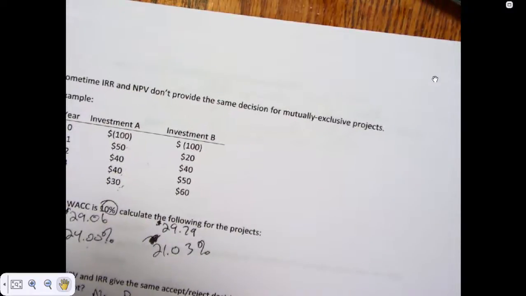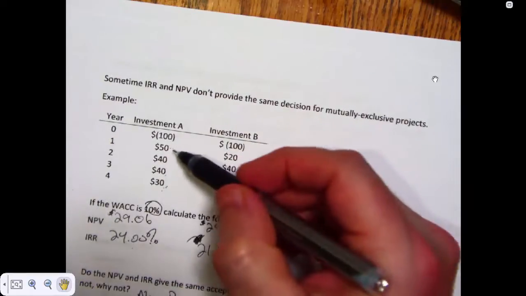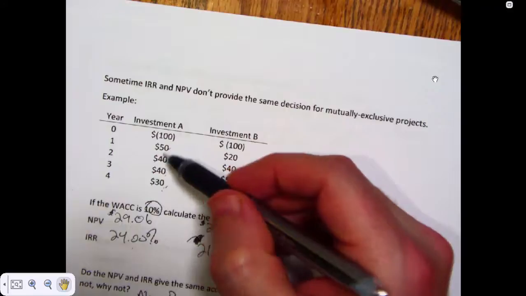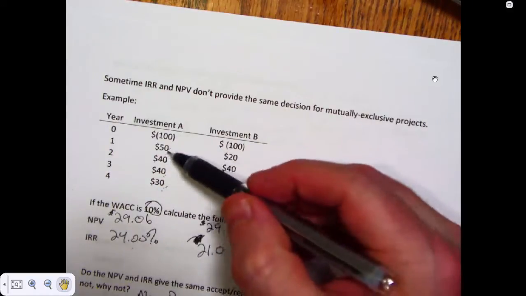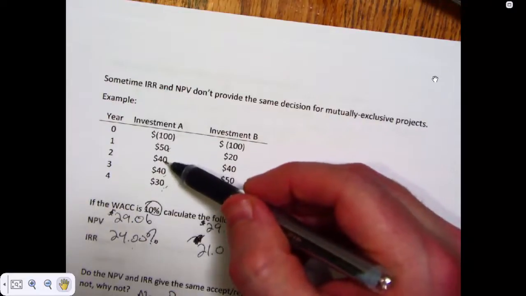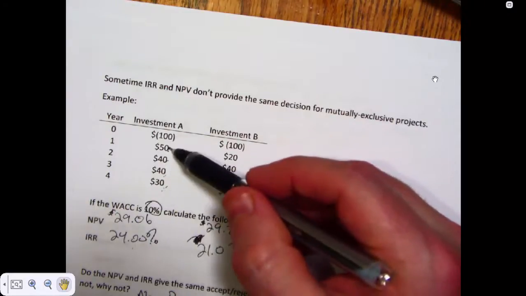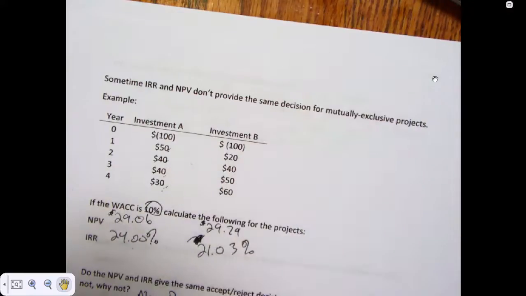This is the minimum return that we expect to get in any project we invest these cash flows in. Okay, so this weighted average cost of capital is the minimum return we expect to receive from any future project that we're investing these cash flows in. So that's the more conservative assumption.